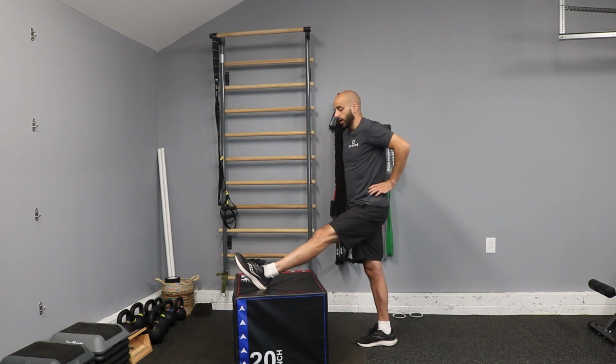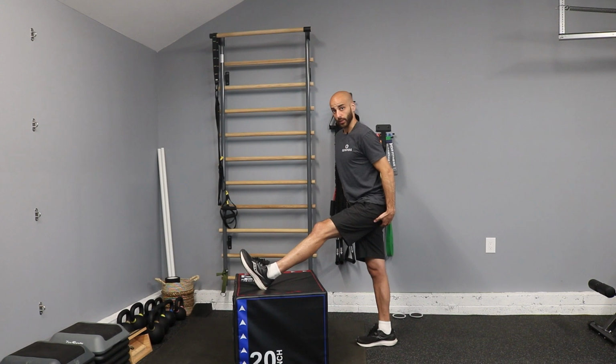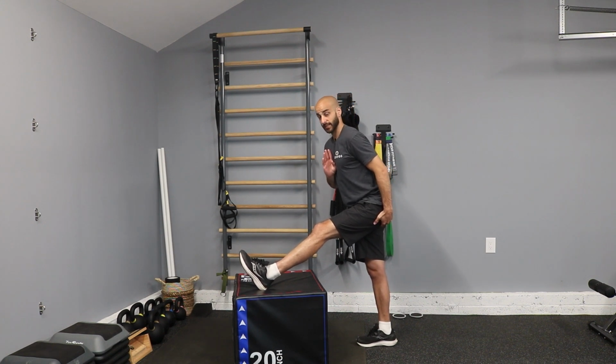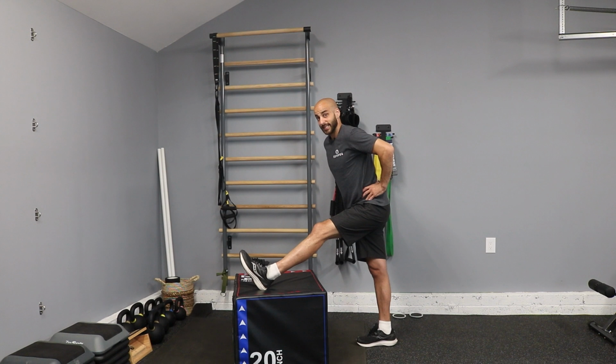So up nice and tall, you think about an anterior pelvic tilt, dump the water out in front of you, you'll immediately feel it pulling. Then from here, slight lean forward of the chest, and then you hold this. Now you're stretching the hamstring region way more effectively. The idea here is to build up time under tension.